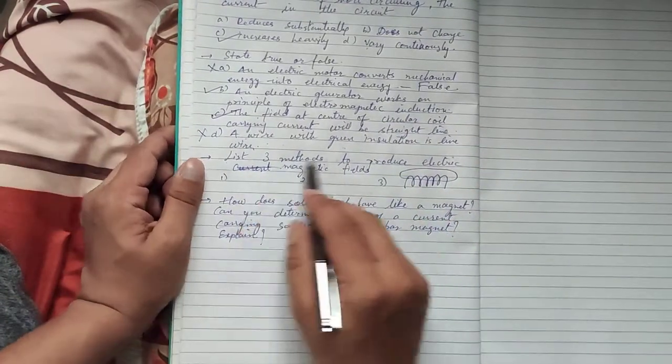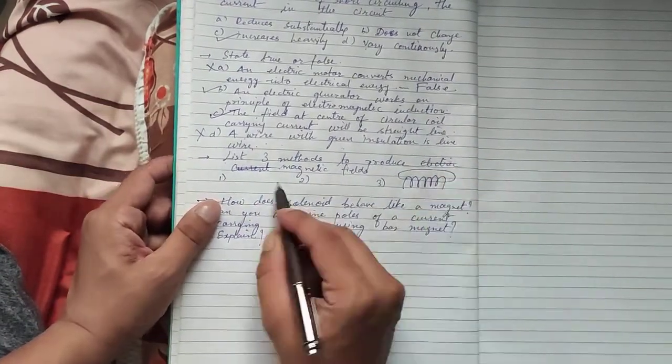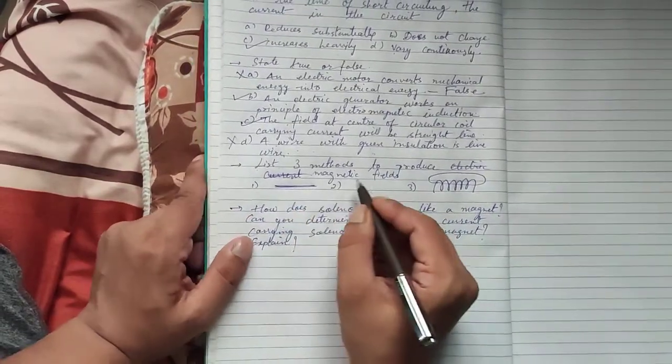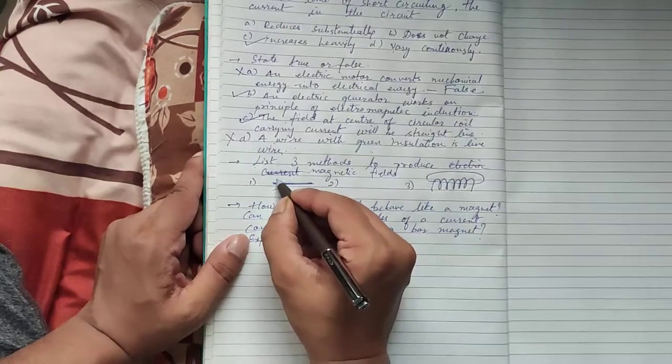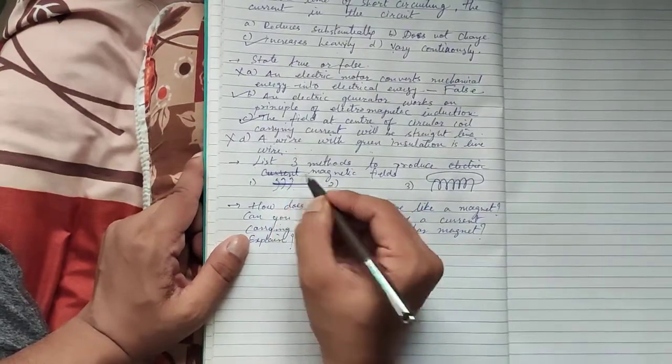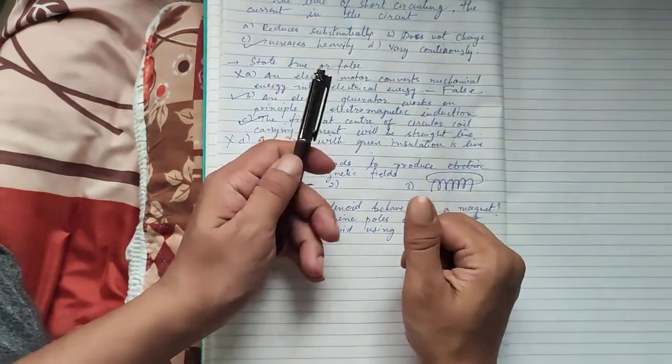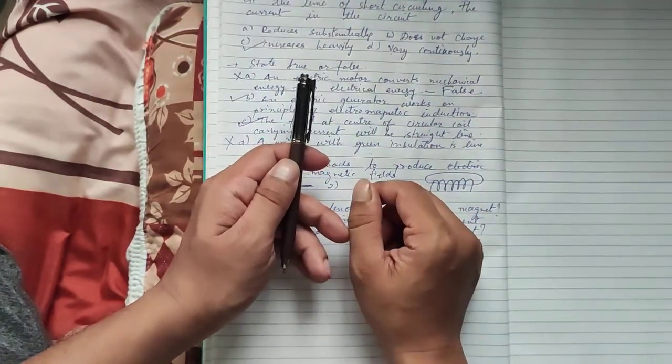Okay, so list 3 methods to produce magnetic field. So first one is when we use a straight conductor and we pass current through it, then magnetic field is generated around it in a circular form. We know that if it is a straight conductor, it is in a circular form. That is the first topic of the chapter that we studied.